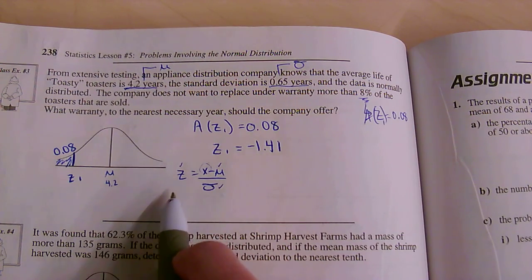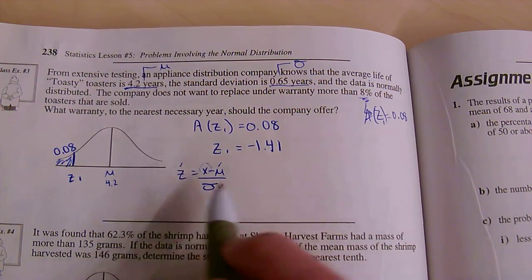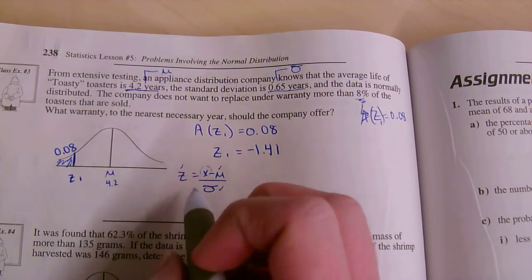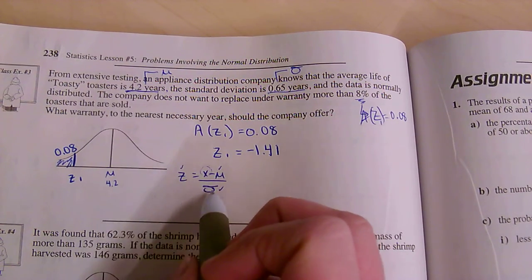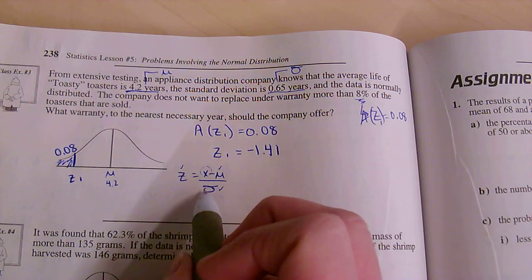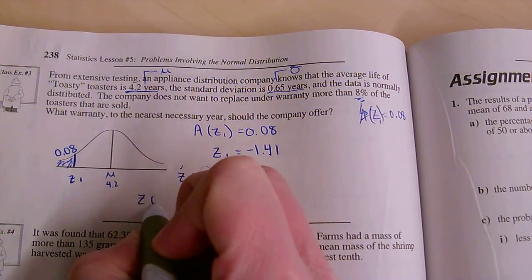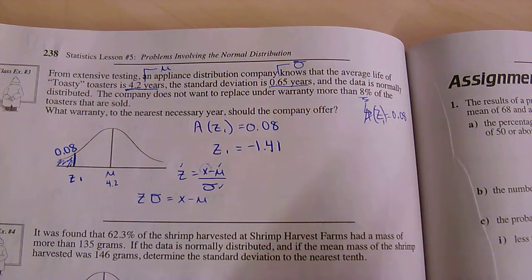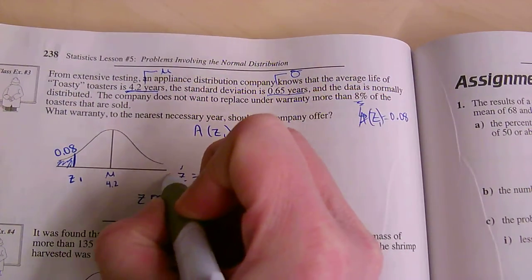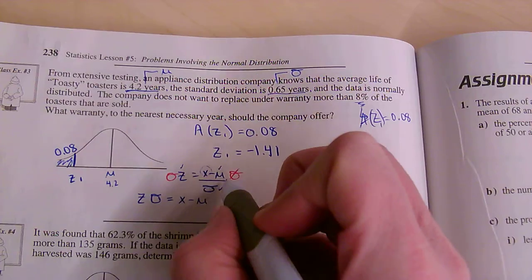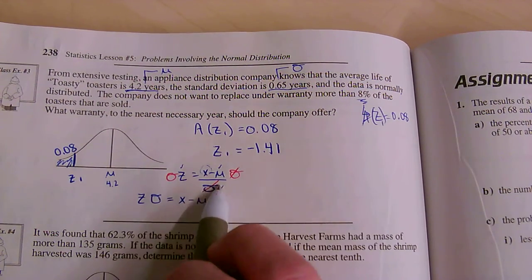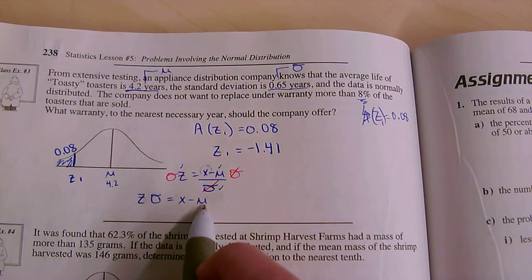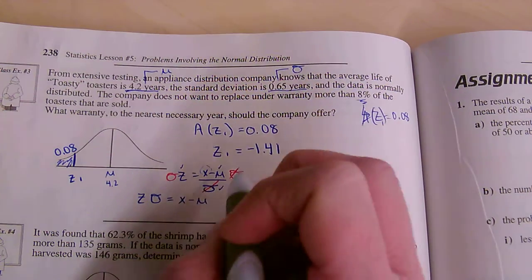You could, of course, use algebra and solve for x first, which maybe I'll just show quickly here. Okay, so you would have to cross multiply that sigma, because then that's going to get rid of it. You're multiplying both sides by sigma, that cancels out. Now I need to get rid of this mu, so it's being subtracted right now.